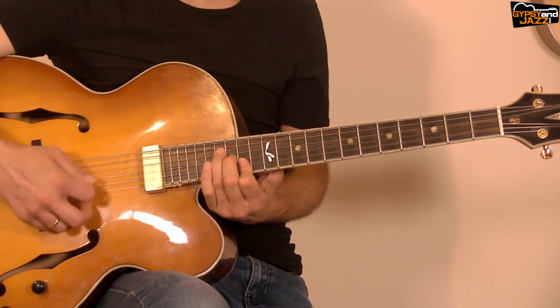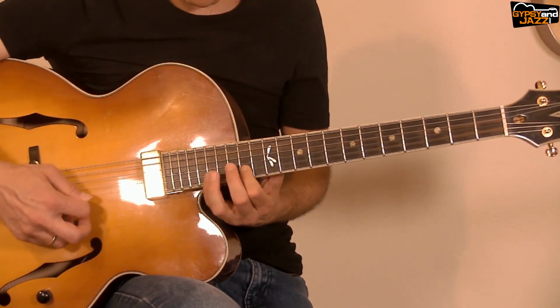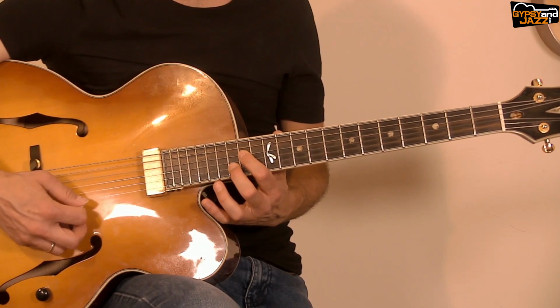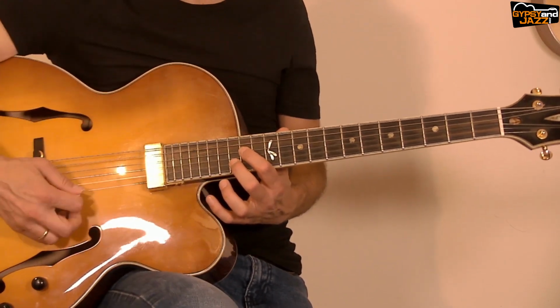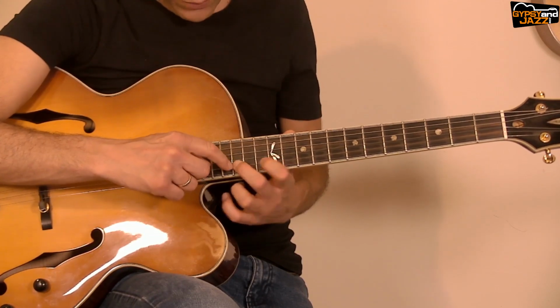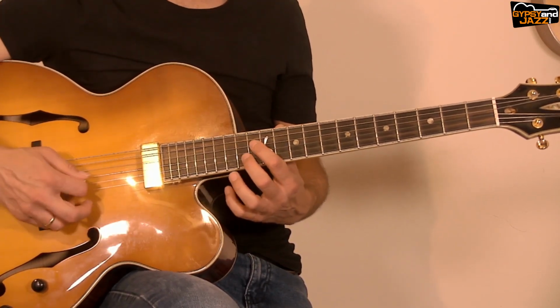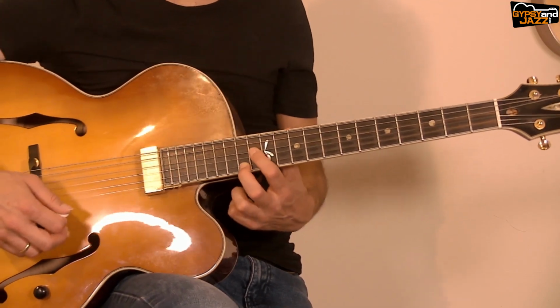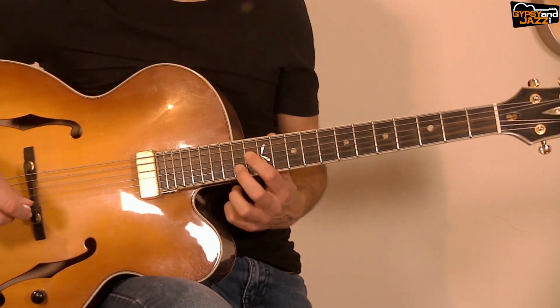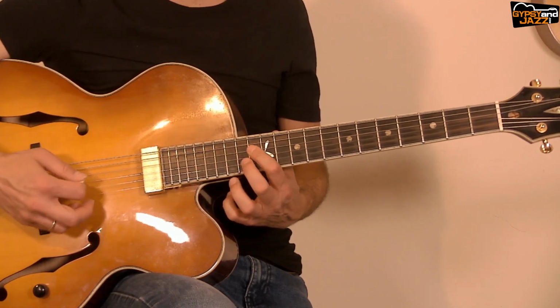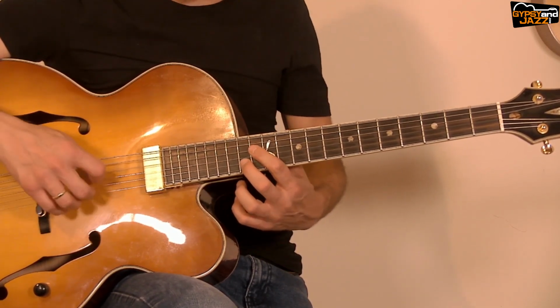Let's come back to F sharp and jumping to the 2nd string to the 15th fret and half tone below. If you remember, we had this in I'll See You in My Dreams, this jump, the 7th interval jump.